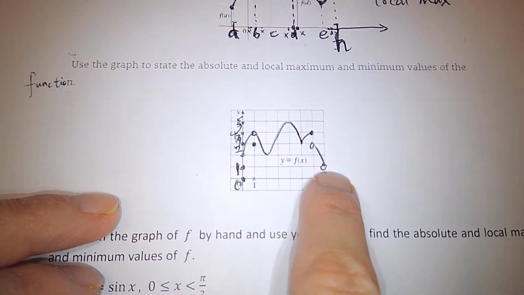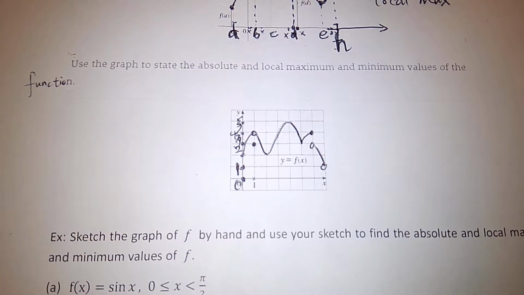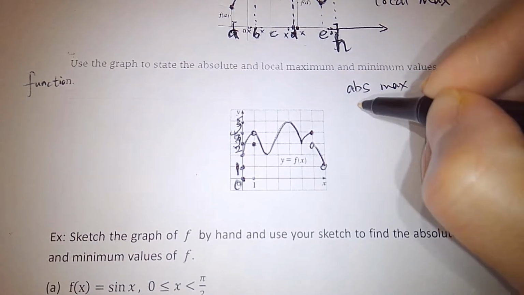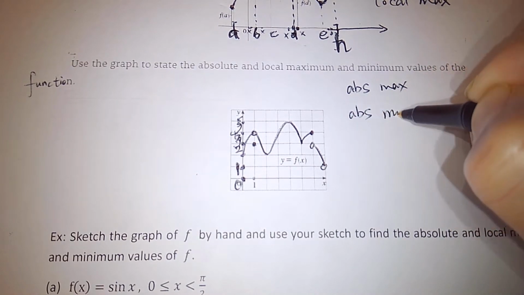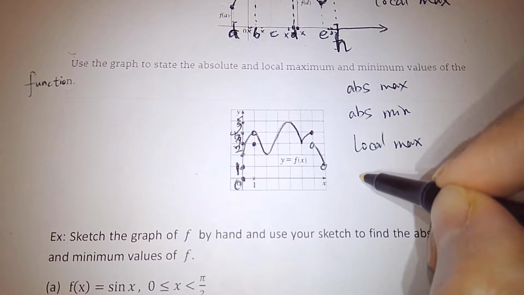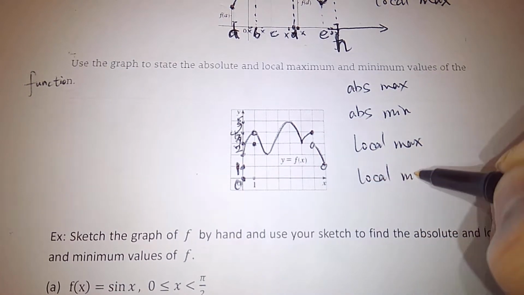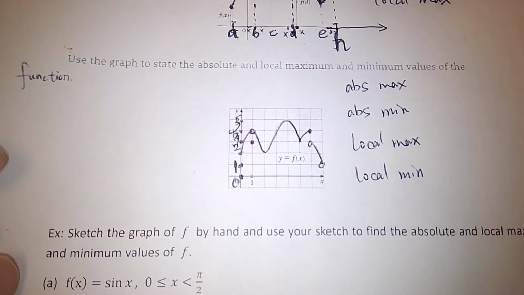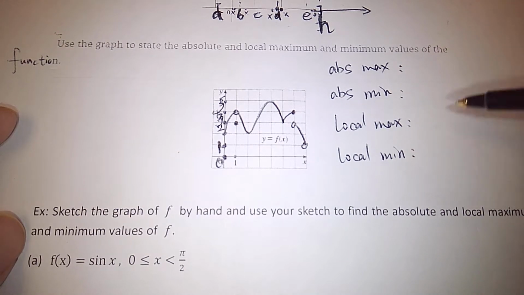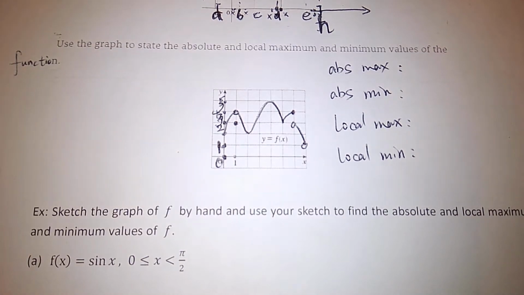Right endpoint is what? Open. Find absolute maximum, absolute minimum, local maximum, local minimum. I'll give you a couple minutes to answer these questions. Think about it. Write down your answers at first.